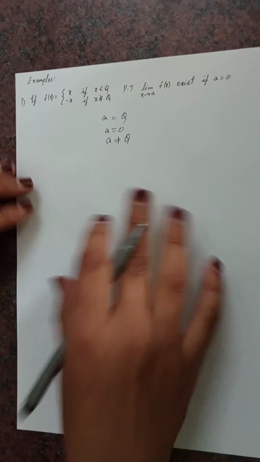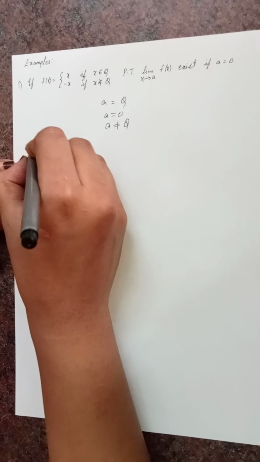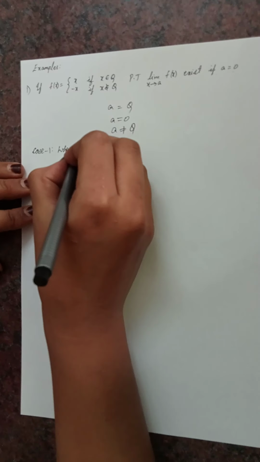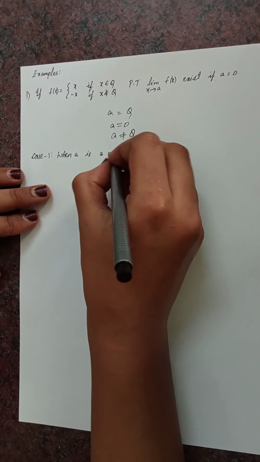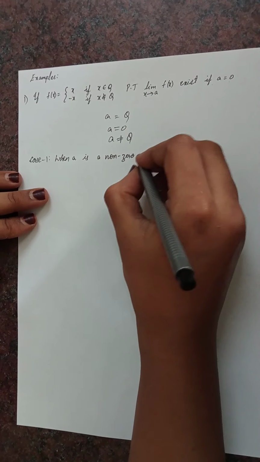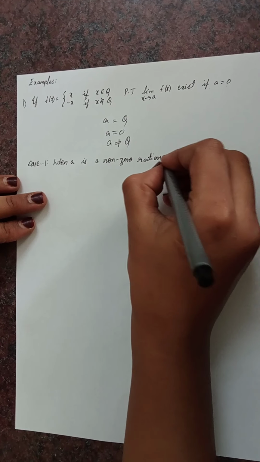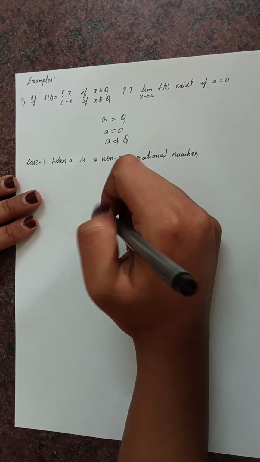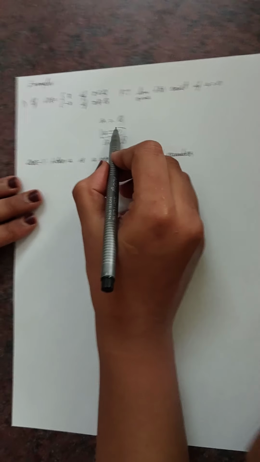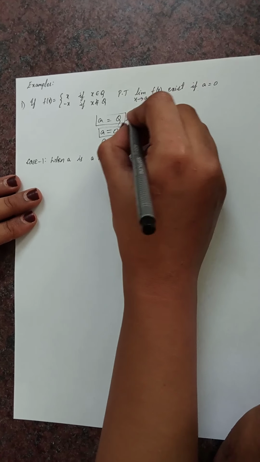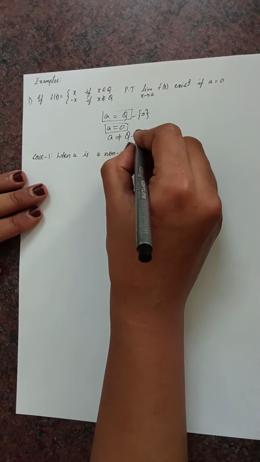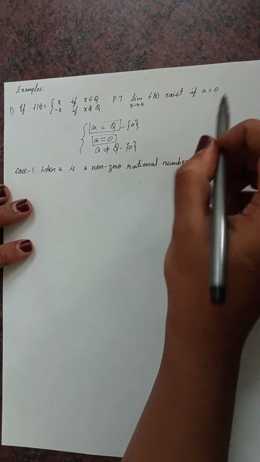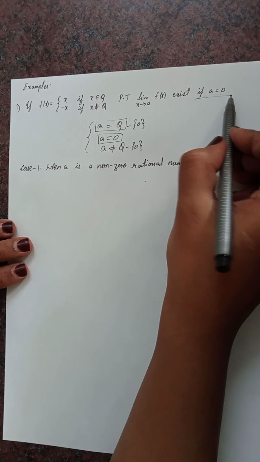So now using this, I'll take three cases, in which case 1, when a is a non-zero rational number. Why am I taking a non-zero rational number here? Because I have assigned a is equal to 0. a is a rational number without 0, and a is an irrational number without 0. So using these three cases, let us try to prove this.